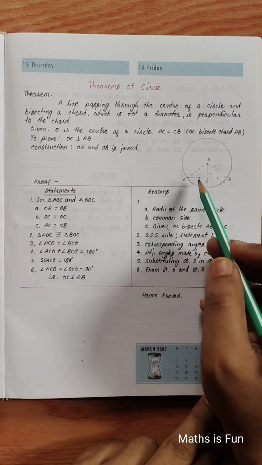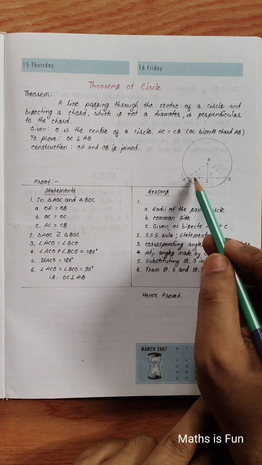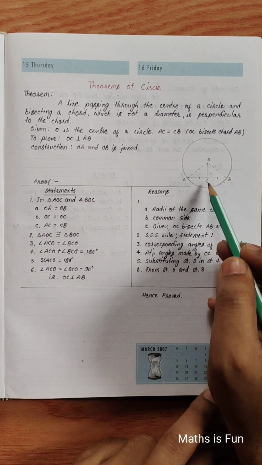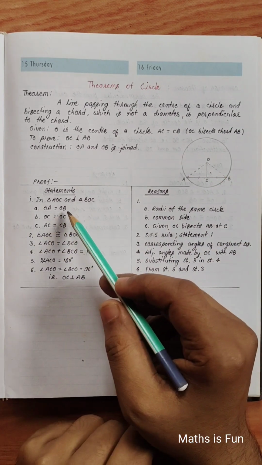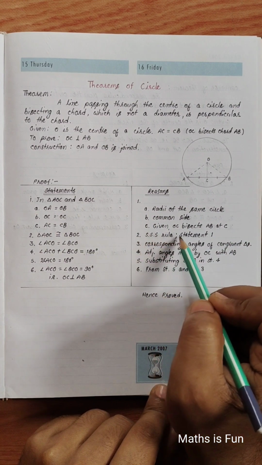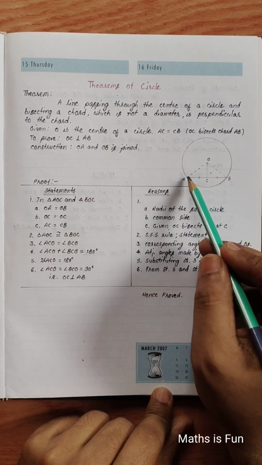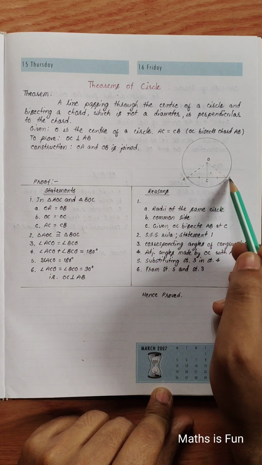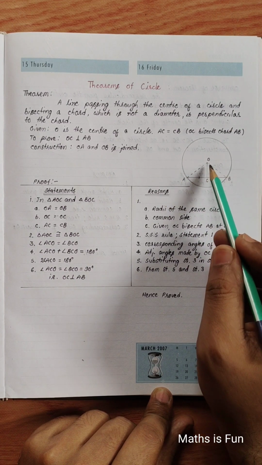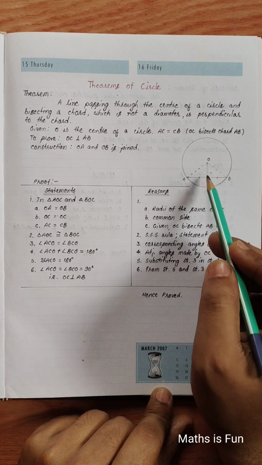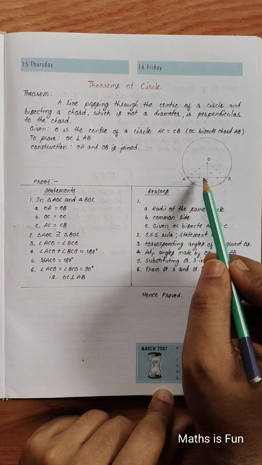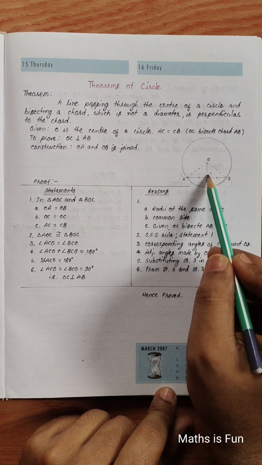Statement 2, triangle AOC is congruent to triangle BOC. This is proved in statement 1 using the SSS rule. Statement 3, angle ACO is equal to angle BCO. This is because corresponding angles of congruent triangles are equal.